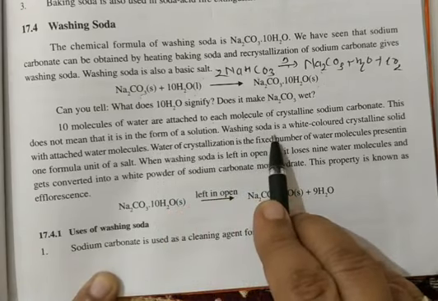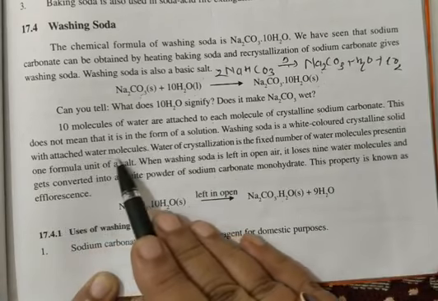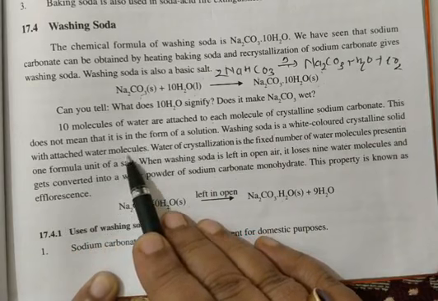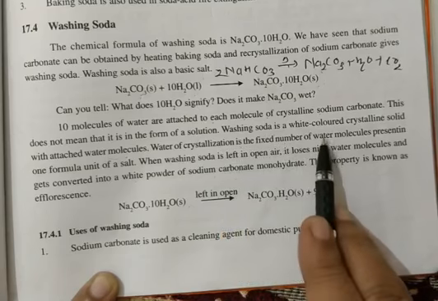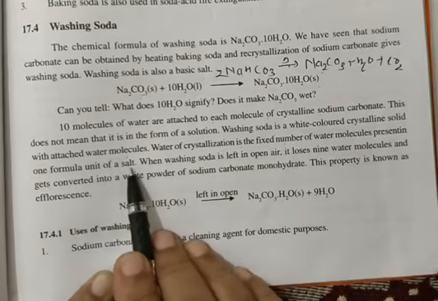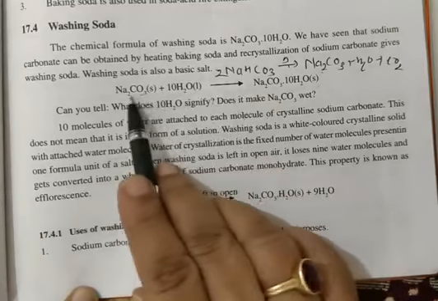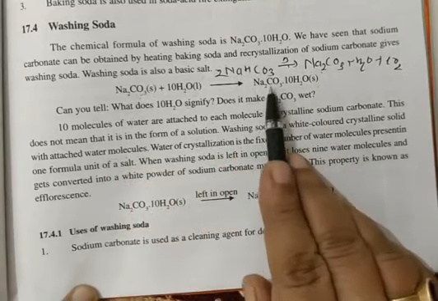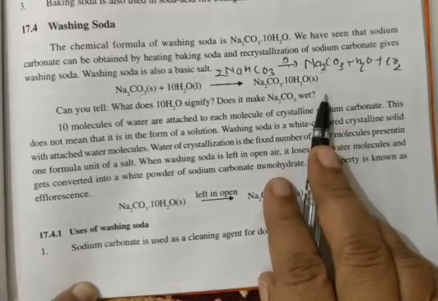Washing soda is also a white crystalline solid with attached water molecules. Water of crystallization is the fixed number of water molecules present in one formula unit of salt. One formula unit of this washing soda will always contain 10 molecules of water in a crystalline form, not in a solution form.